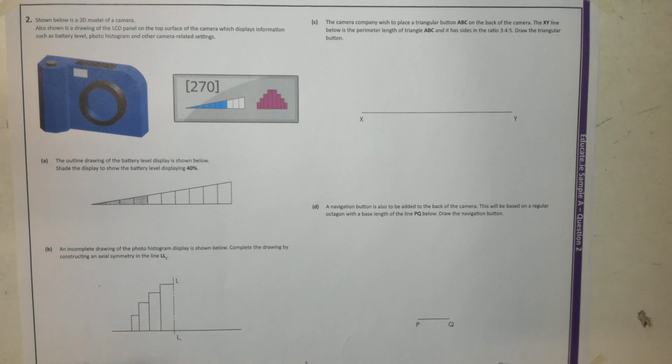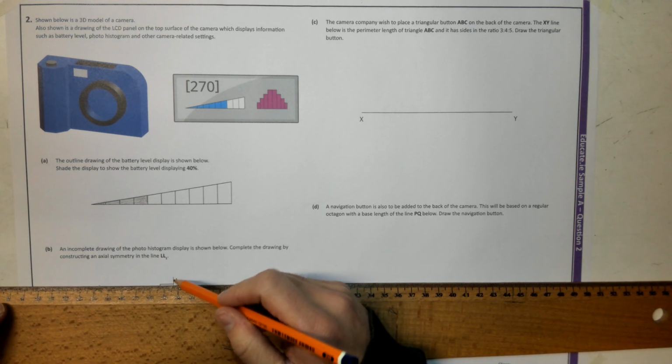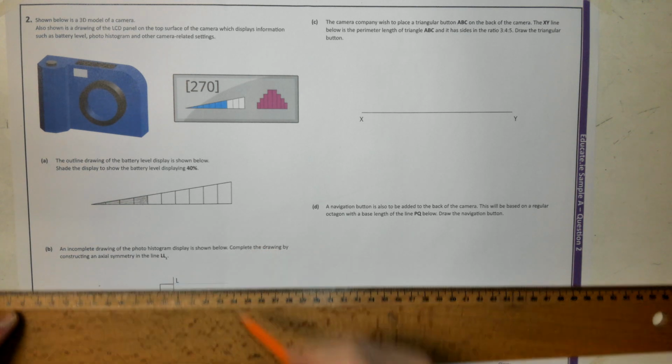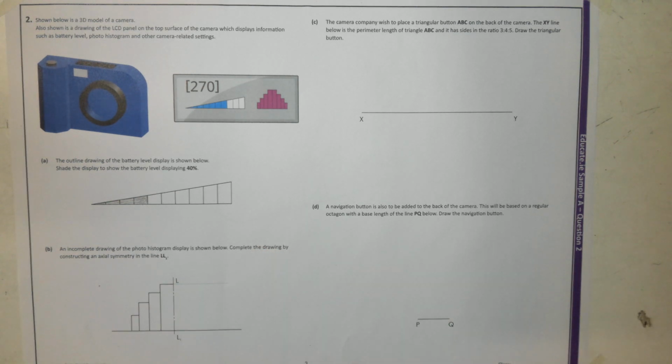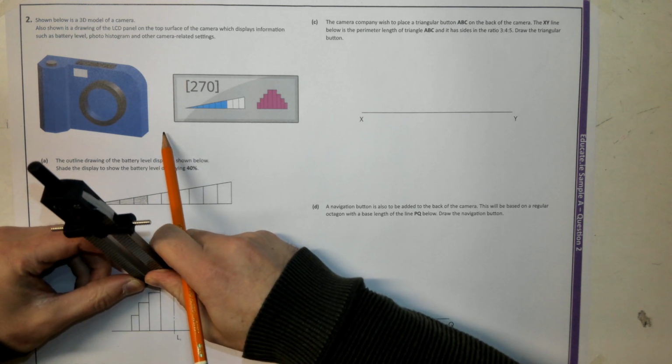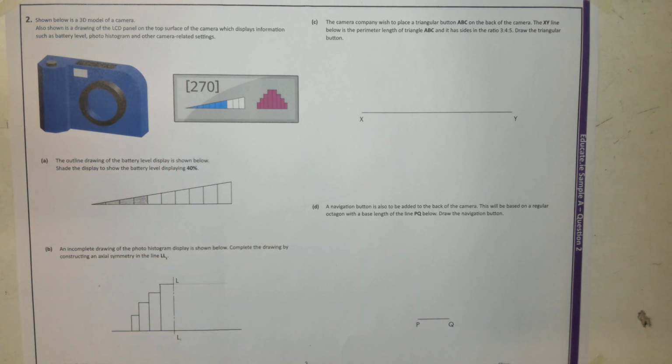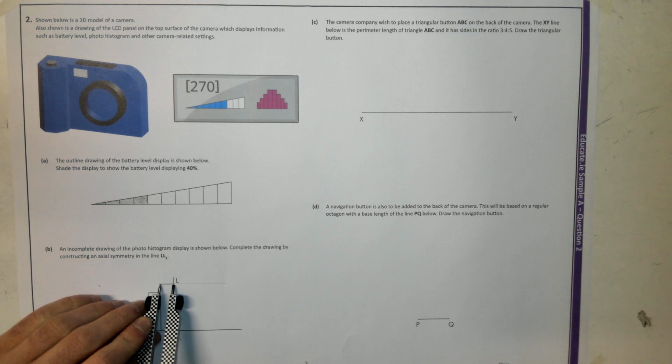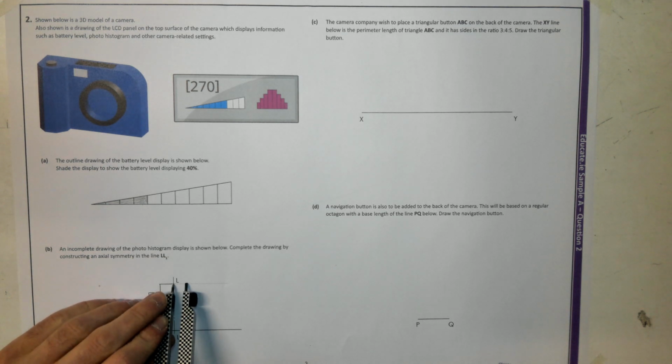Part B then, it tells us an incomplete drawing of the photo histogram display is shown below. Complete the drawing by constructing an axial symmetry in the line L1. So what we're doing is a mirror image of what we see on the left here onto the right. So to start off, I'm going to take my height here of my first part of the histogram, and I'm going to take the width of it there. So I took that width and I'm applying it to the other side.